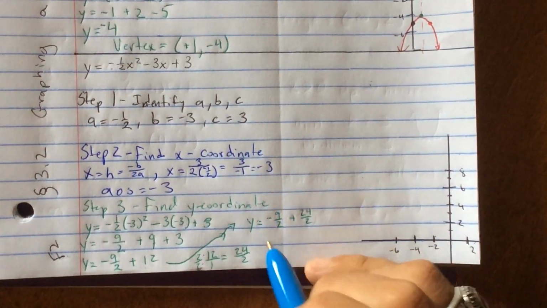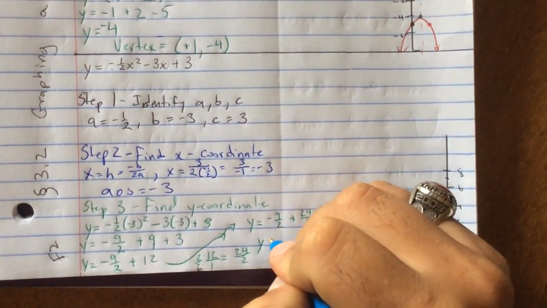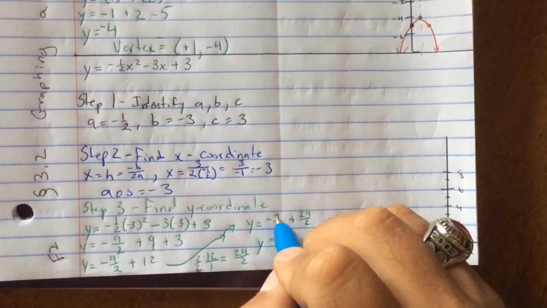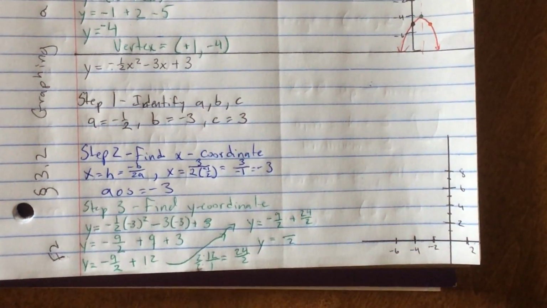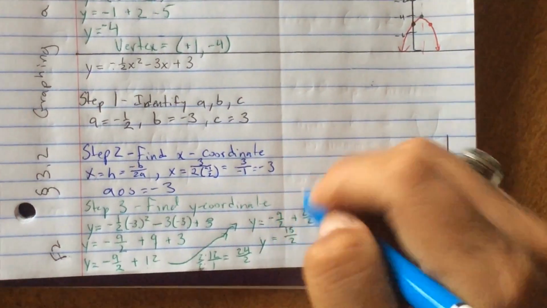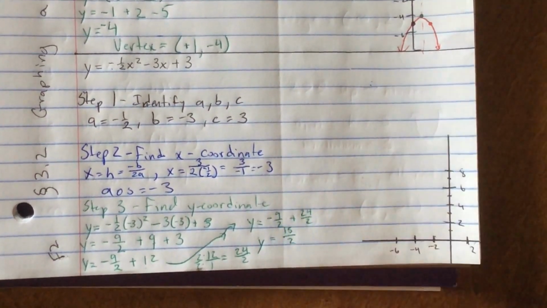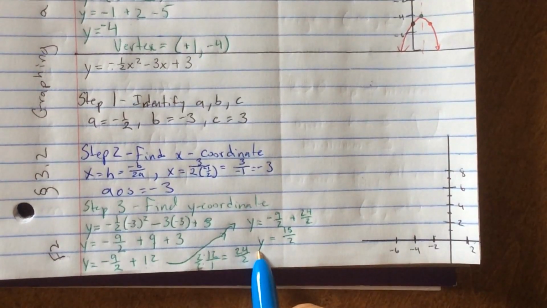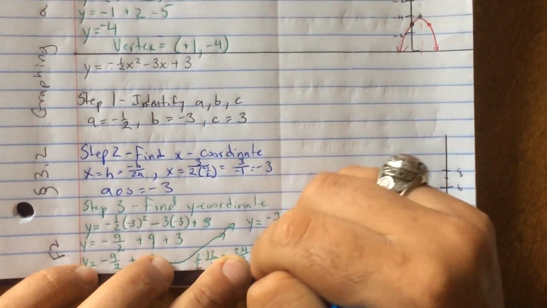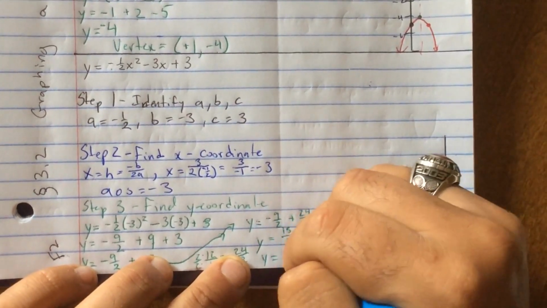And if we remember how to add fractions, y is going to be equal to something over 2, because the bottom number isn't changed, but negative 9 plus 24 is actually 15. And it's going to be positive because this is a bigger number than this one here. So our y-coordinate is going to be 15 over 2, or we can write it as 7.5.